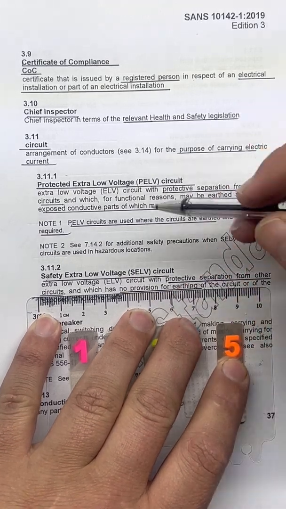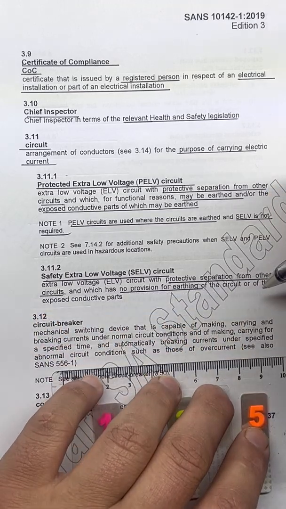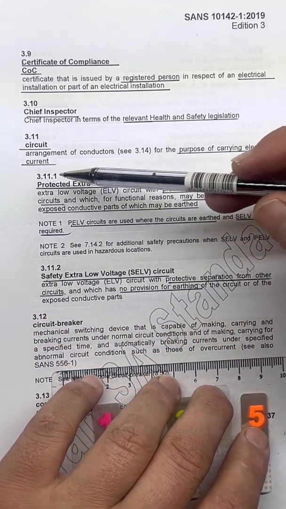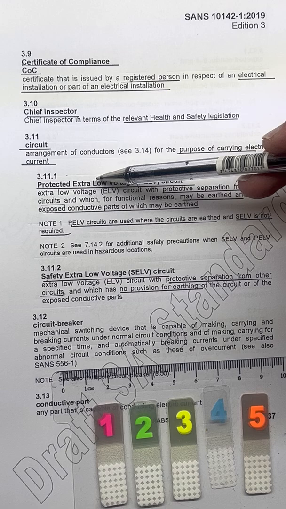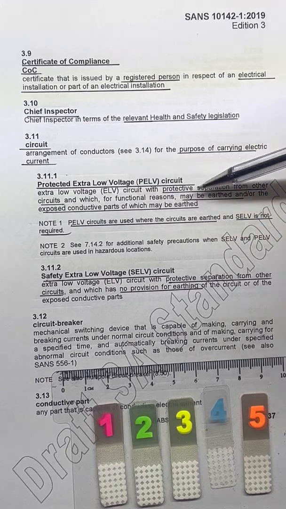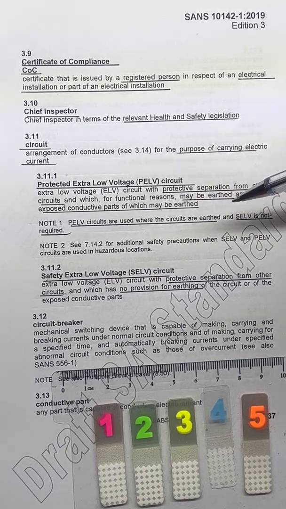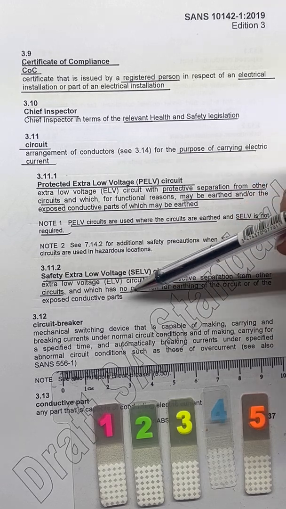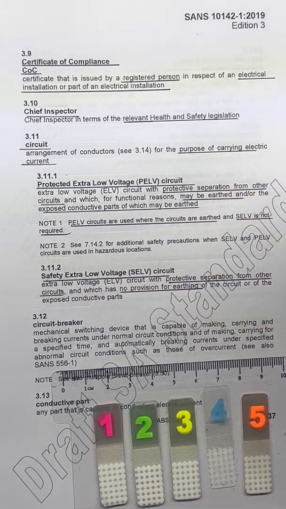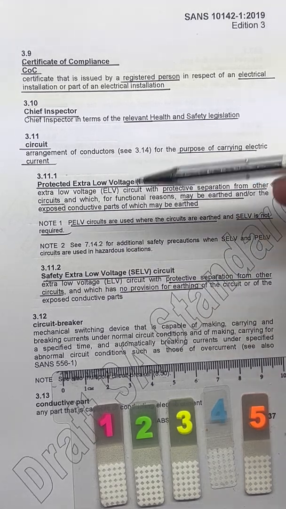You see the difference? So remember, PELV requires an earth. The other one has no provision for earth. So that's how you remember them.